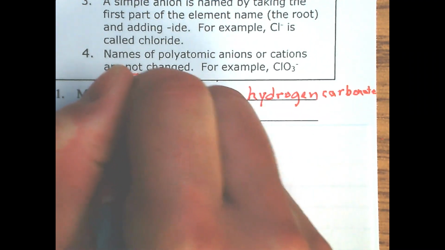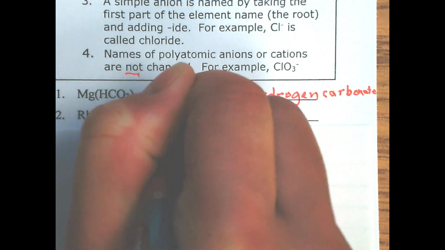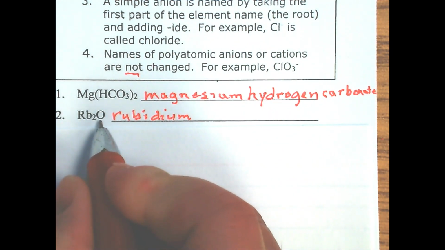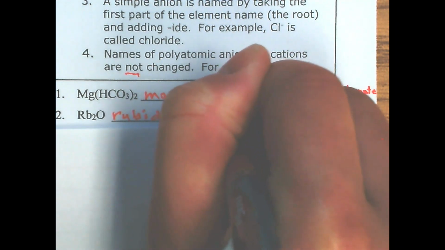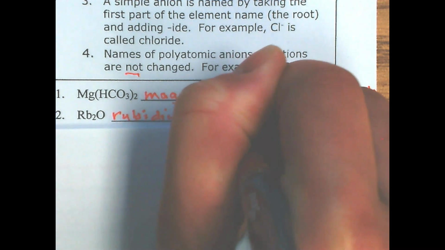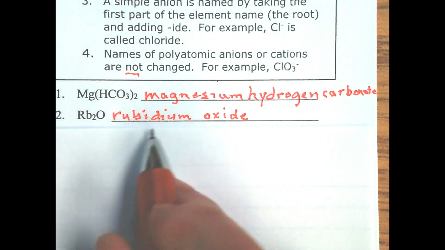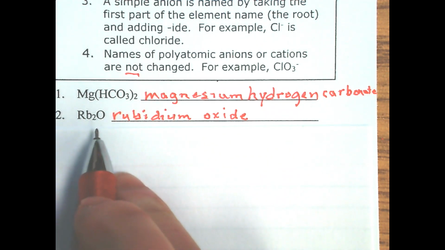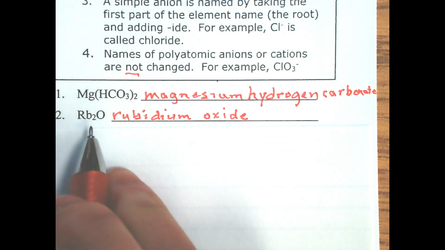So rubidium, and then no Greek prefixes, no mono, it's just going to be oxide. So again, I cannot tell you this enough. Very common mistake for students to make is try to put those Greek prefixes on an ionic compound. Only use the Greek prefixes on molecules, not on things that are ionic. This would be a formula unit.